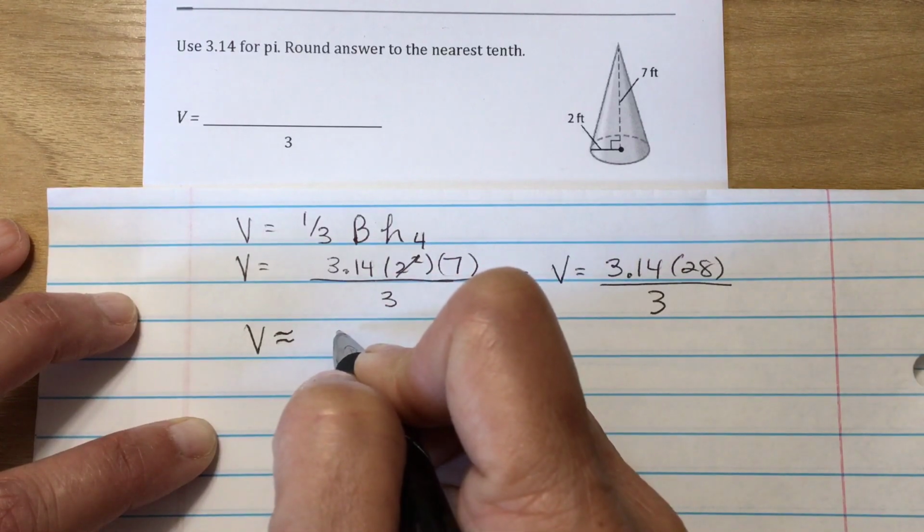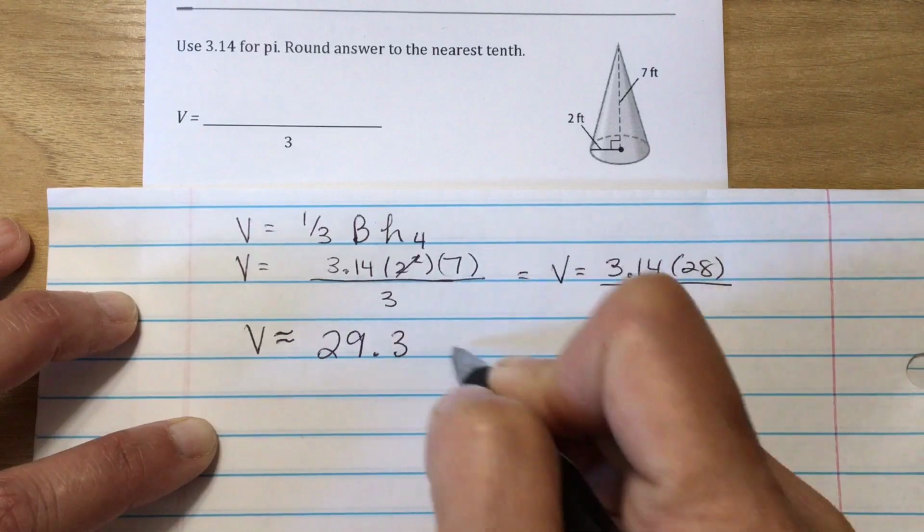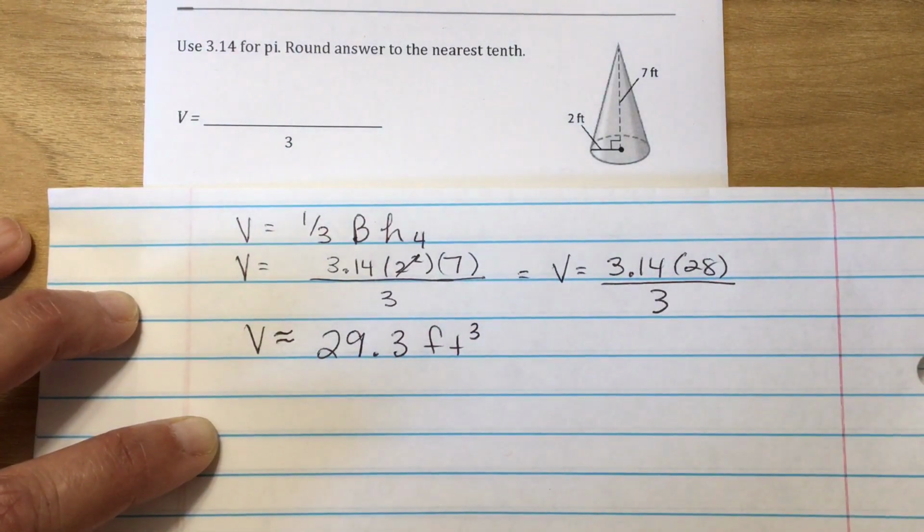So you should have that it's approximately 29 3/10 feet cubed. How'd you do?